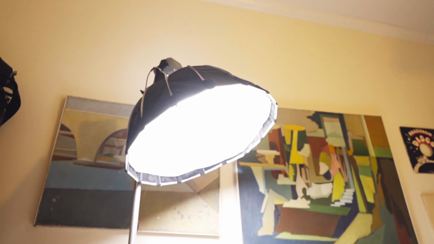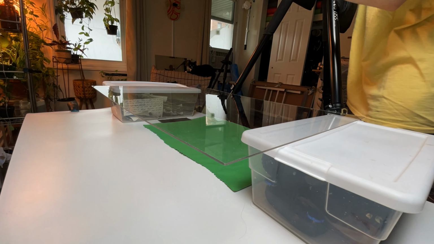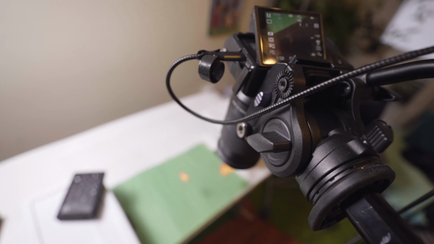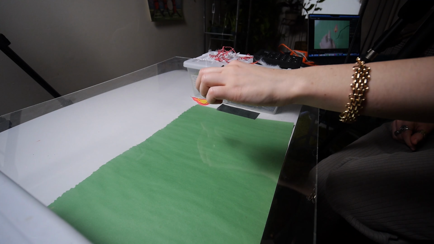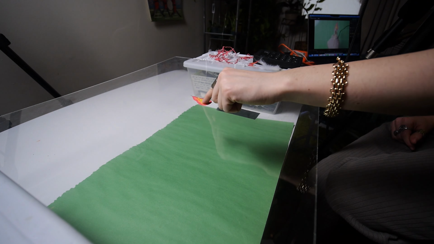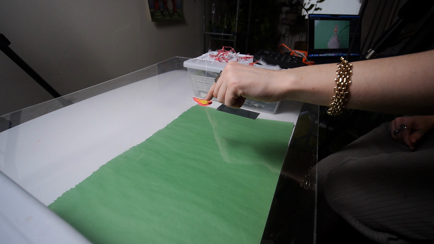My setup for this is we have an overhead light, a green piece of paper as our backdrop. Then we have a clear acrylic sheet. And then the camera is set up for an overhead shot. And basically we are creating this kind of layered green screen where we can animate on top while the background just stays consistent. With that said, let's get this over with.